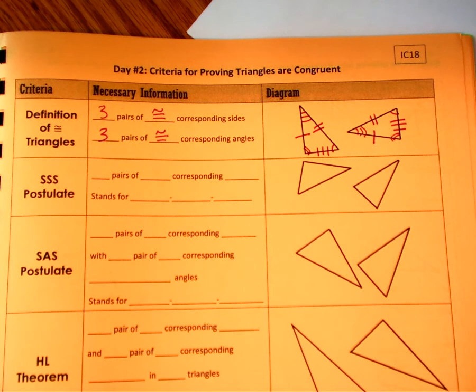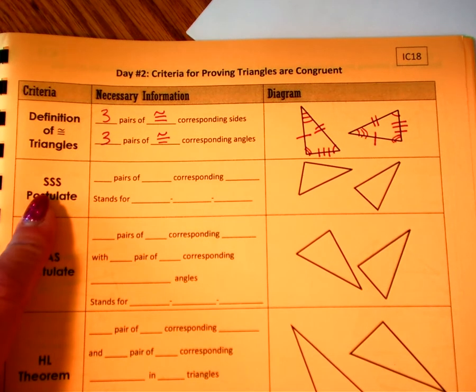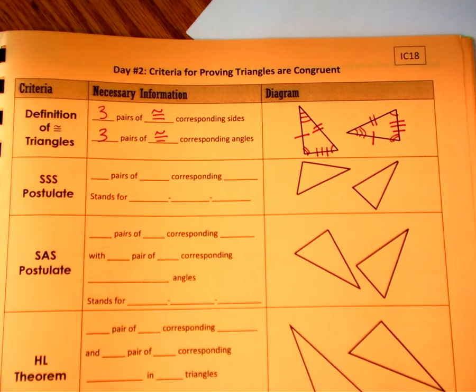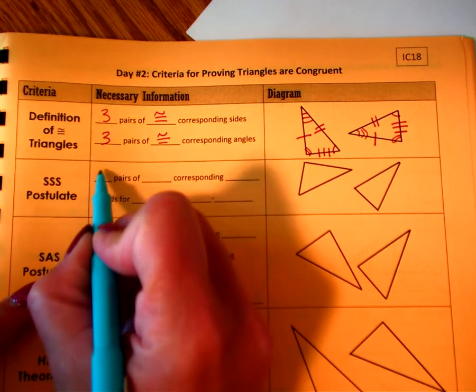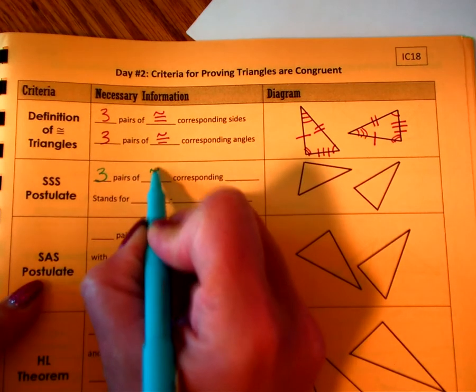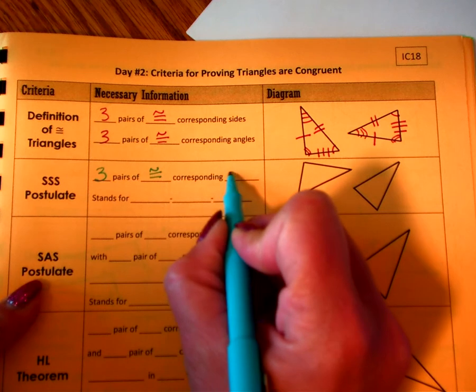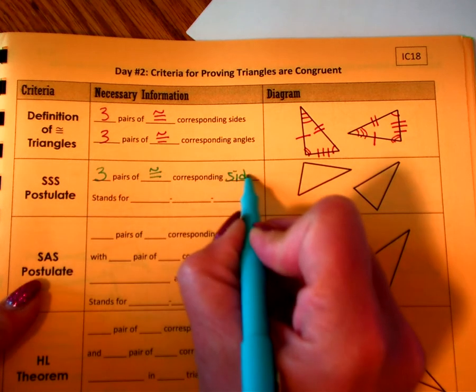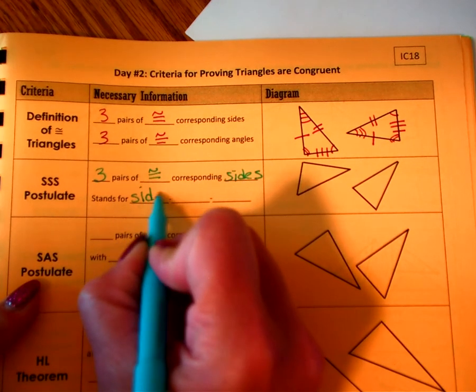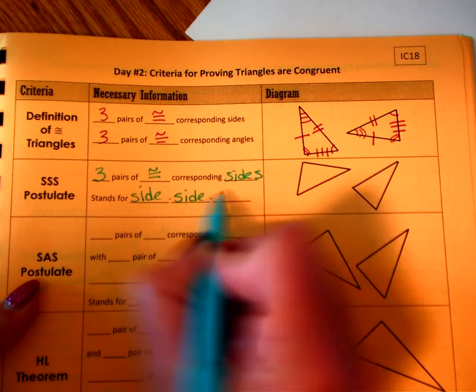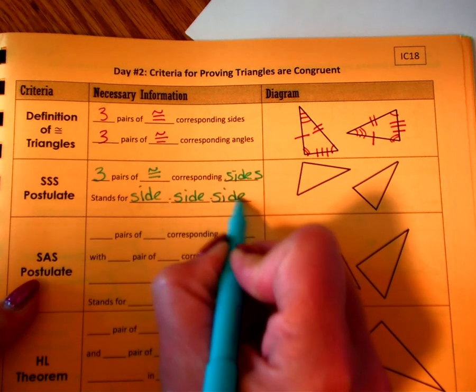Okay, so here we go with the side, side, side. SSS stands for side, side, side. So feel free to write that down if you need to. That is when you have 3 pairs of congruent corresponding sides, and that stands for side, side, side. That's what the 3 S's stand for.